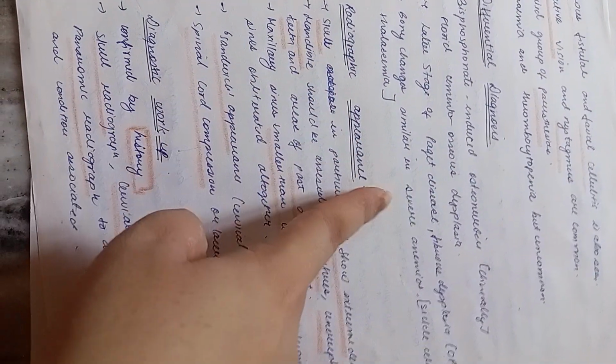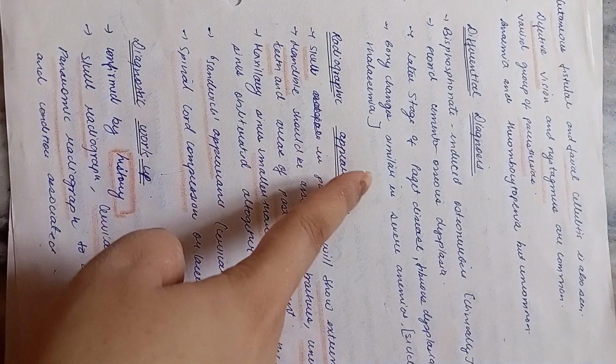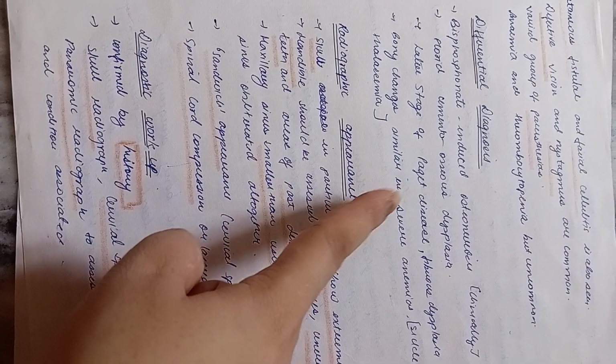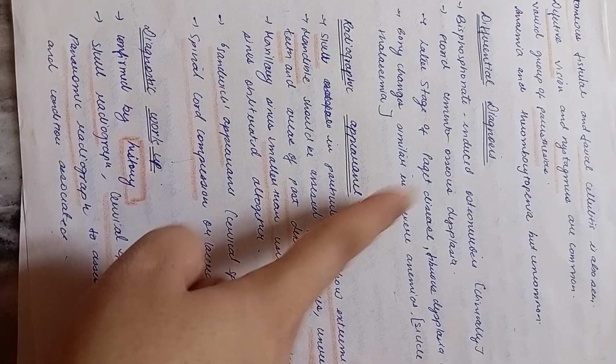बोनी चेंजेस similar in severe anemia, sickle cell और thalassemia। और जो sickle cell और thalassemia में बोनी चेंजेस होते हैं वैसे ही बोनी चेंज ऑस्टियोपेट्रोसिस में दिखते हैं.